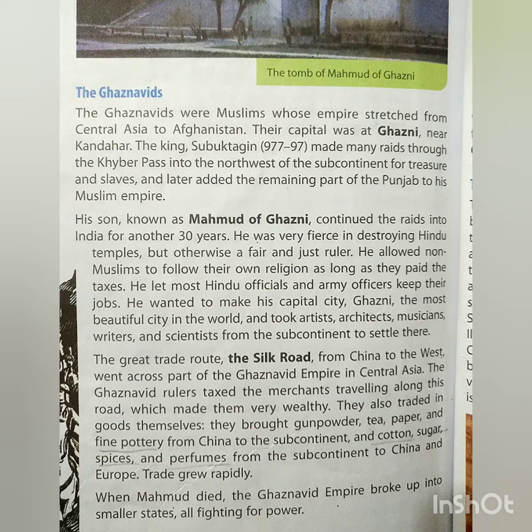Ghaznavid rulers started to tax the merchants who used this route to travel across the area or across this road. This is how they became wealthy. After that, they started to trade other things such as gunpowder, tea powder, and fine pottery from China to the subcontinent, and also cotton, sugar, spices, and perfumes from the subcontinent to China and Europe. This is how they grew the trade over there.